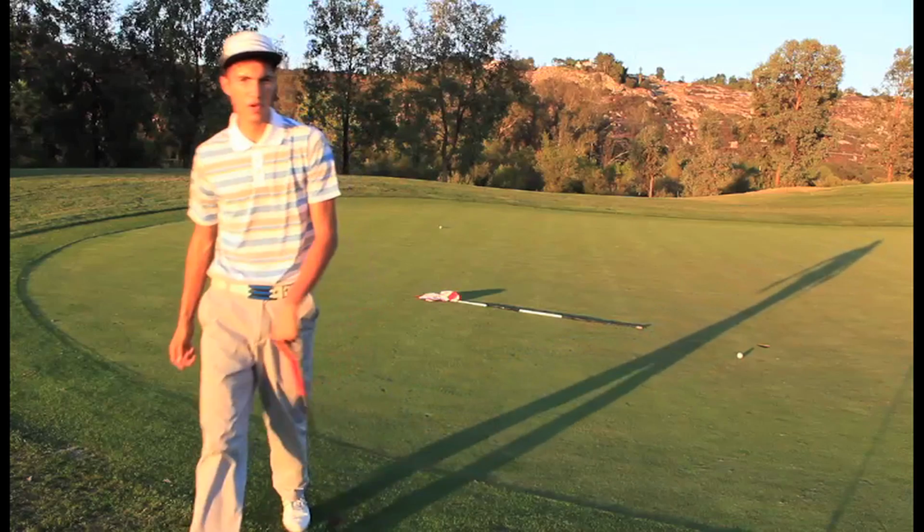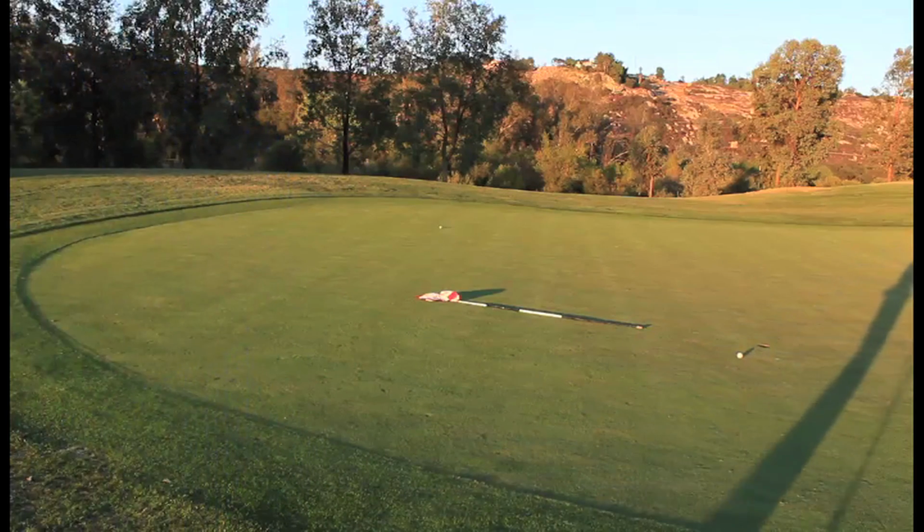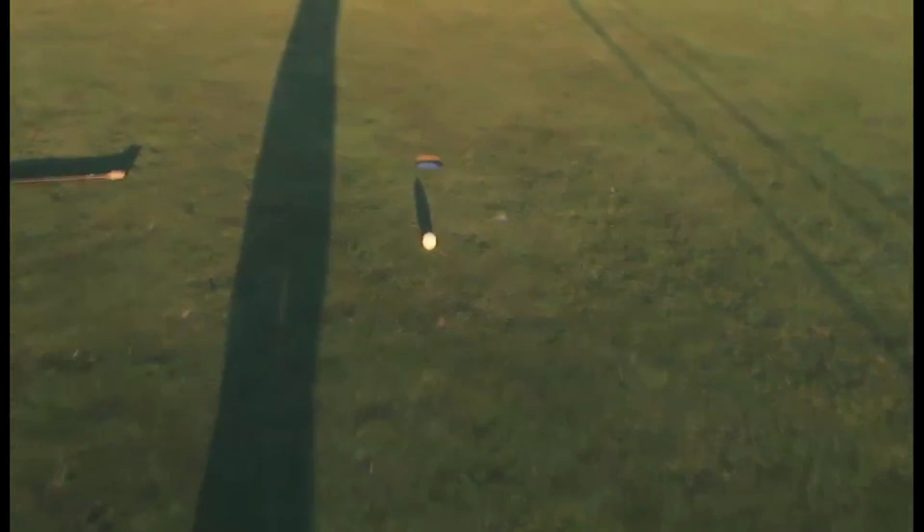Okay, perfect example. Greens are slow, first putt, but let me show you what happened. Now I hit it on my line, started right where I was aiming, and I think if I would have hit it a little harder, it would have gotten straight in. So it's 1.5 feet short.